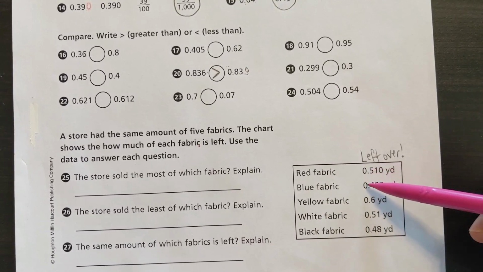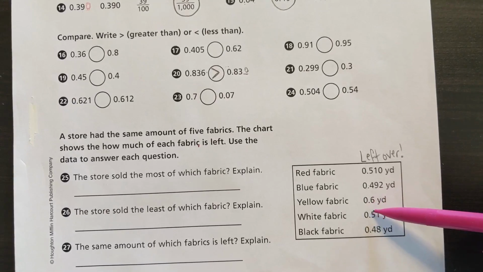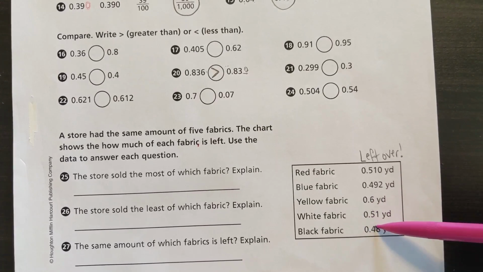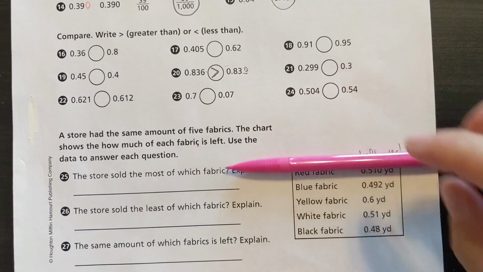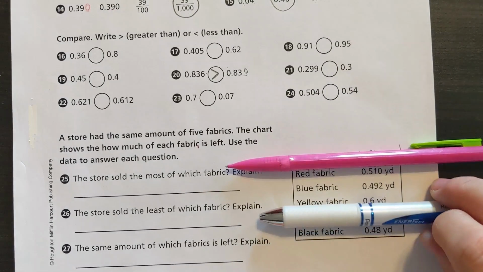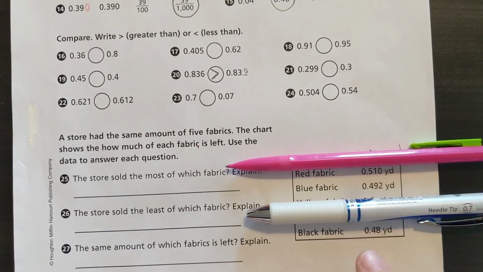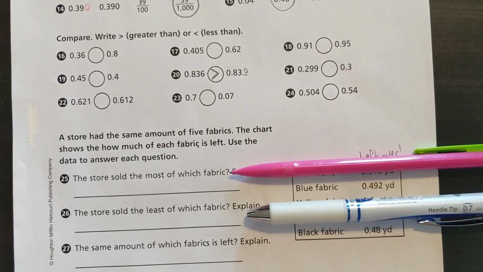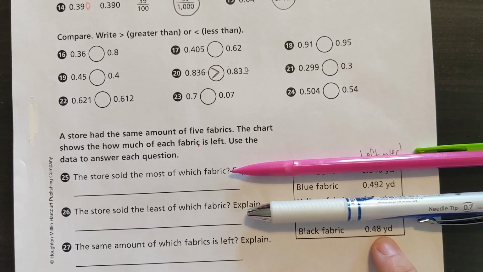0.5, 0.4, 0.6, 0.5, 0.4. Again, we're looking for the smaller one, so it's going to be the 4s that we're focused on. So I can cover up those other ones and focus on just these two. So I have 0.492 and 0.48.